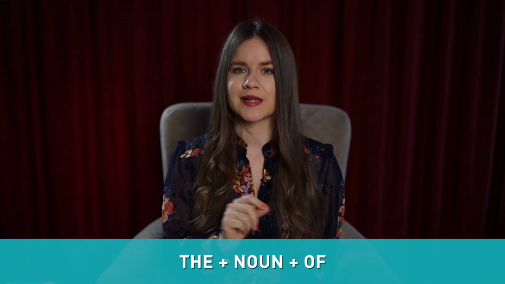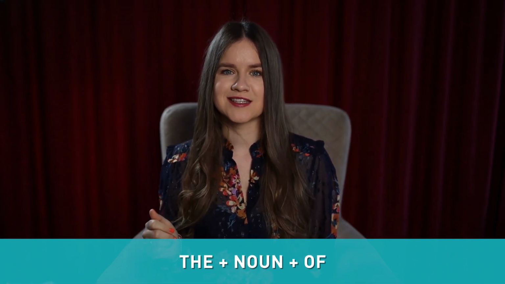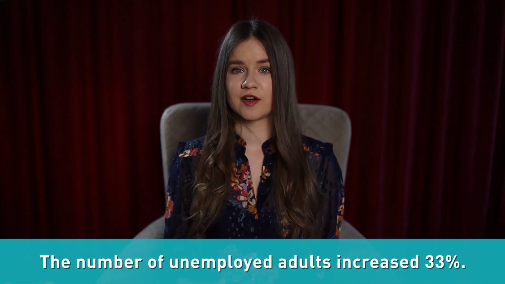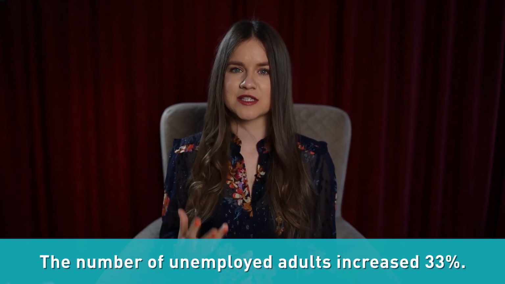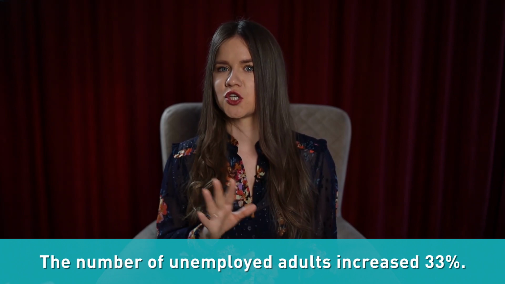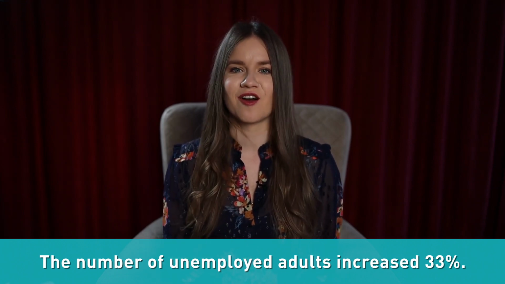And the thing is that in about 90% of cases, we use the formula "the" plus noun plus "of", since the preposition "of" most commonly makes the noun it precedes specific. For instance, the number of unemployed adults increased 33%. I'm talking about a specific number, not some general one, so I need the definite article.